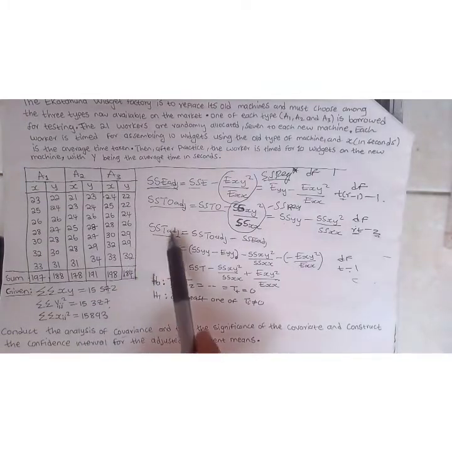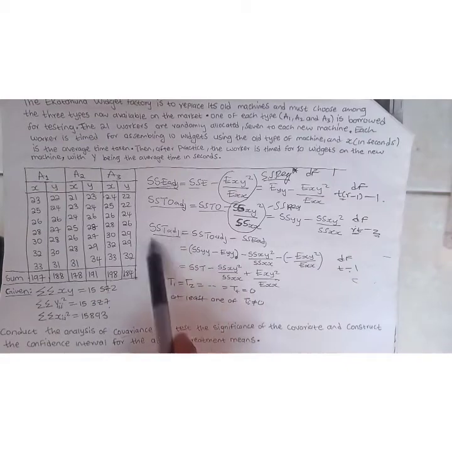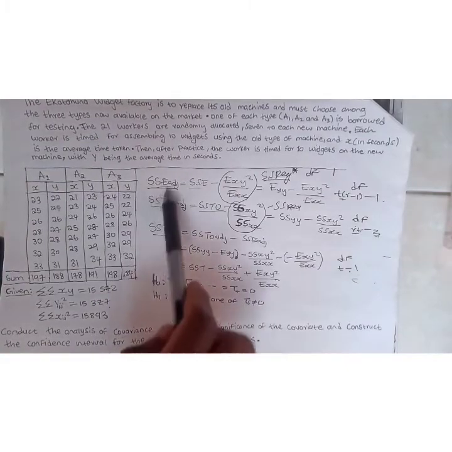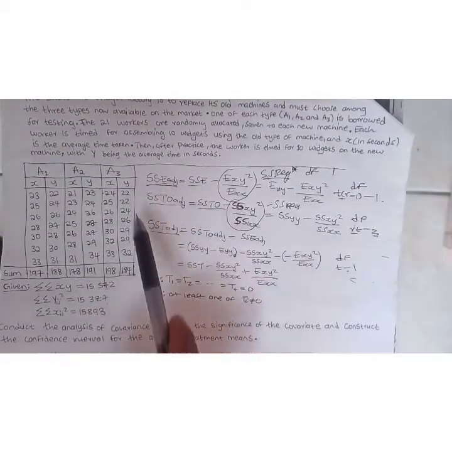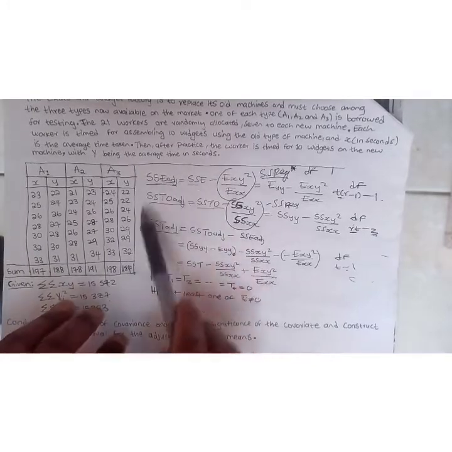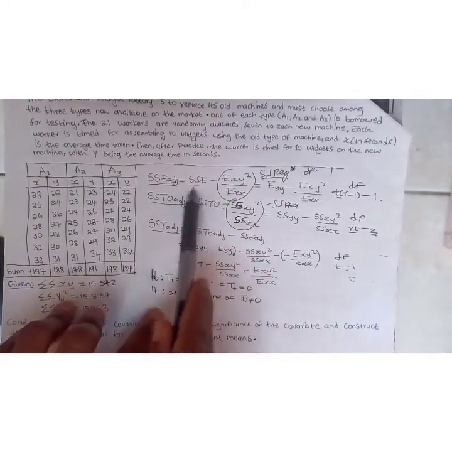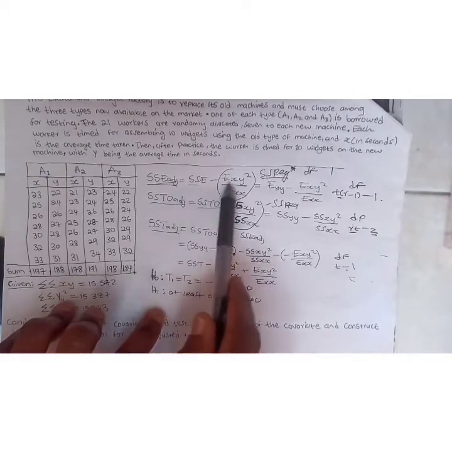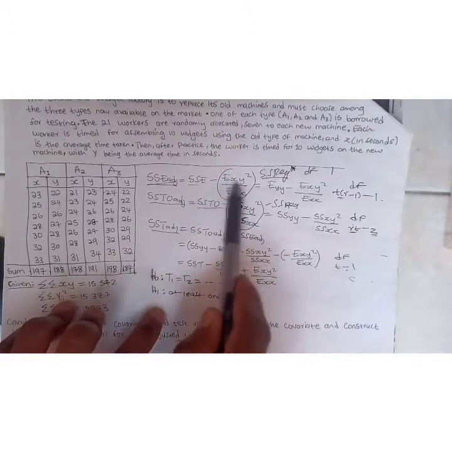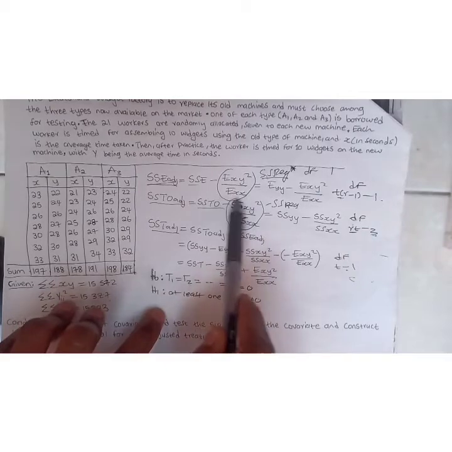Then you calculate the F-cal, which will be given by MST adjusted divided by MSE adjusted. So we need SSE adjusted, which is given by this formula: SSE minus Exy squared all divided by Exx.